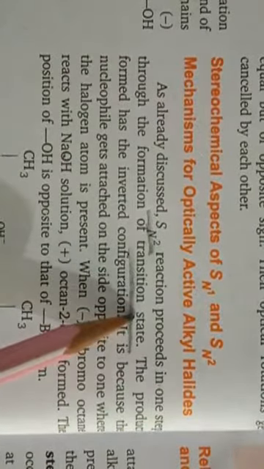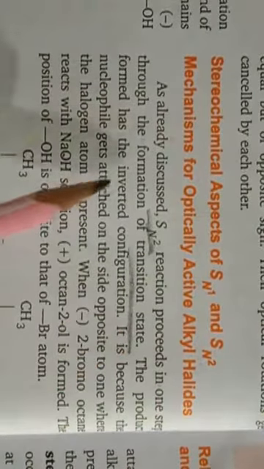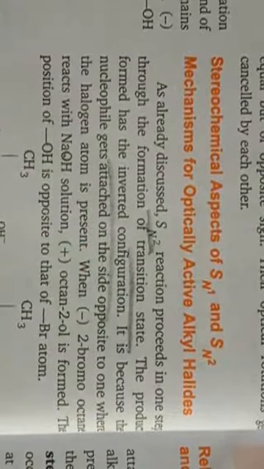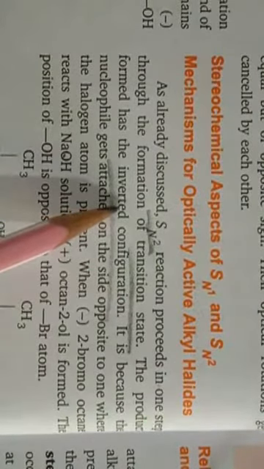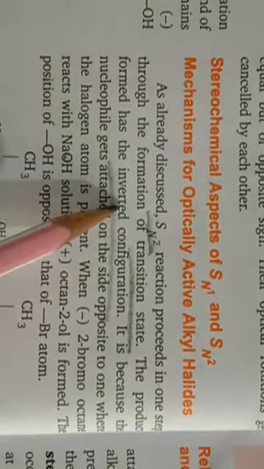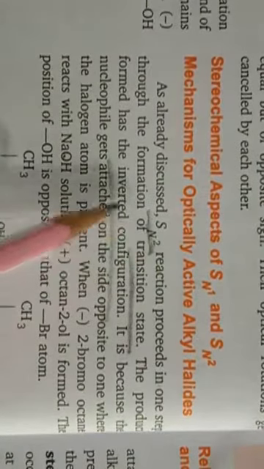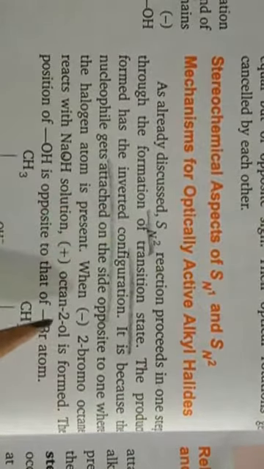Okay, so the product which is formed here is having inverted configuration. Okay children, inverted configuration, and so the formation reaction of the product under Sn2 mechanism will be known as inversion.